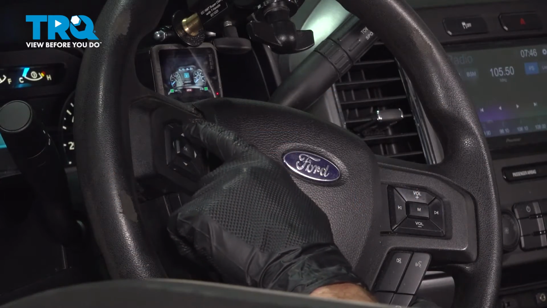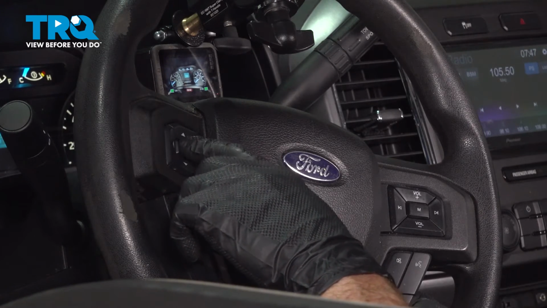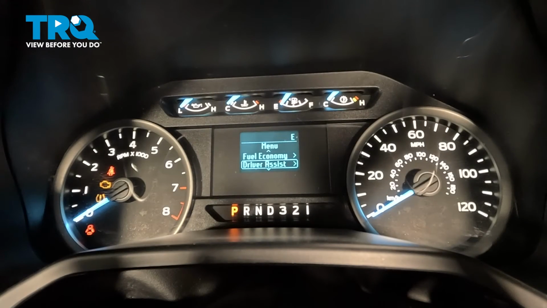To start resetting this, let's use our arrow buttons. I'm going to press OK first. We'll make our way through these. And now we can use the arrow, making our way through the menu. As we make our way through, we're looking for the setting that says Settings. Go ahead and press OK for that.